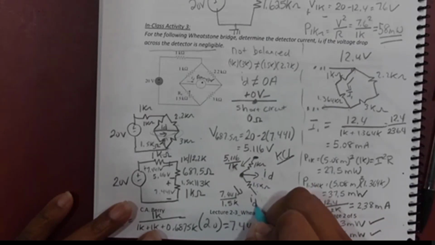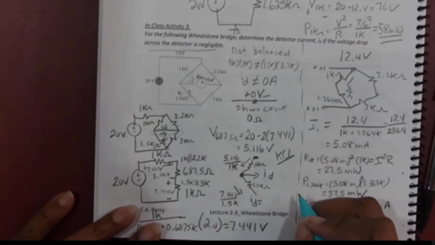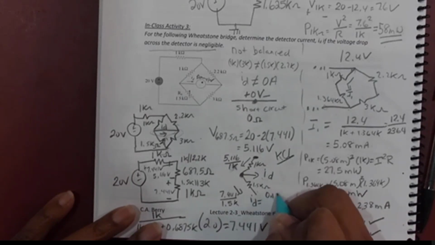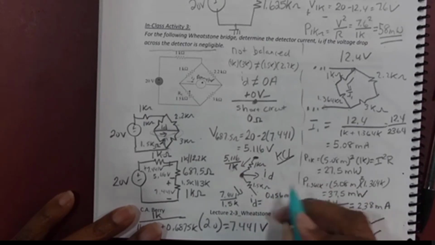What is ID? 0.015 milliamps. You're right, but you're off by a multiplier. Maybe I misread the website. Yeah, I got 0.156 milliamps. So you're off by a multiple of 10. Or 156 microamps. 0.156 milliamps or 156 microamps. Yeah, so you lost a zero somewhere, or you added a zero somewhere. So, okay.